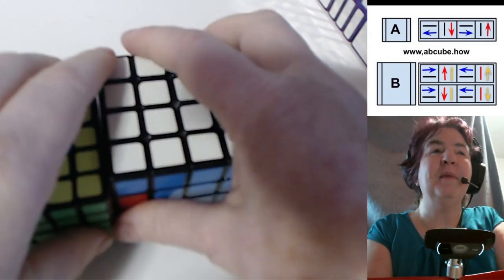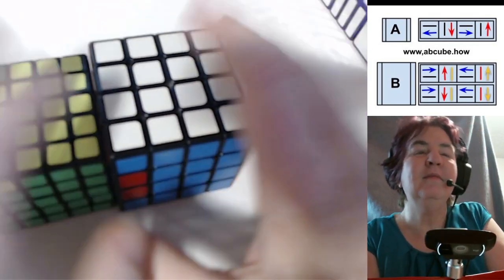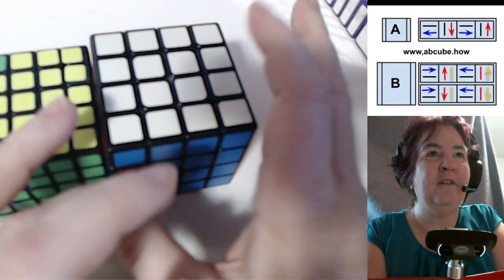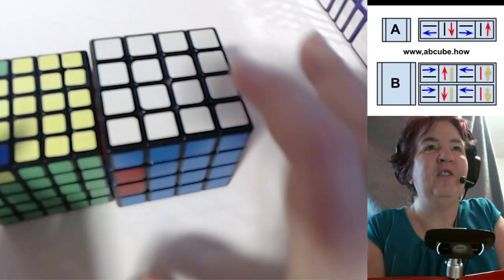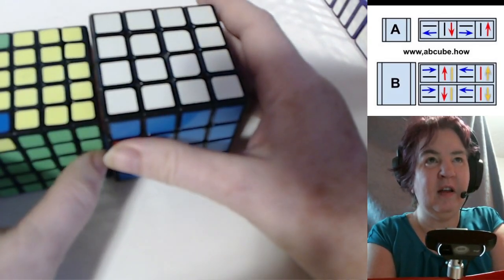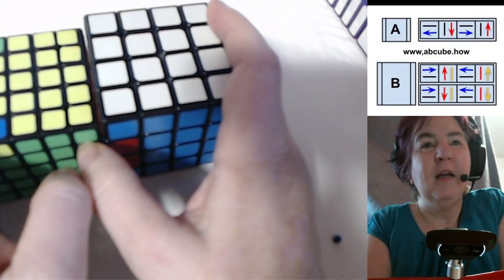I am working on making a poster and an actual cheat sheet that will work through the order of operations and what each thing does and how each one works.